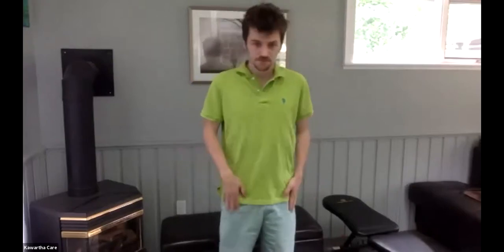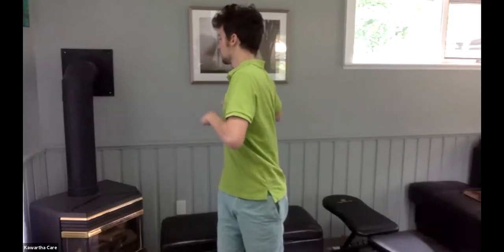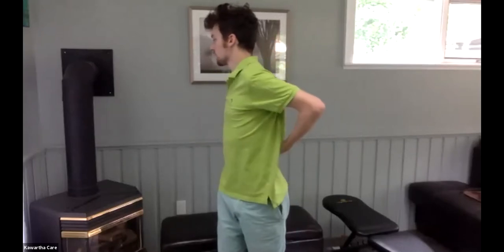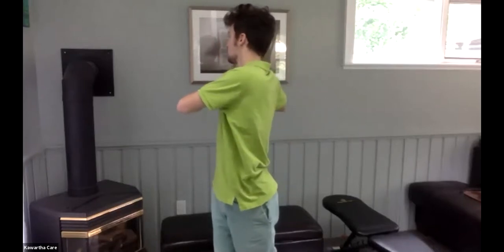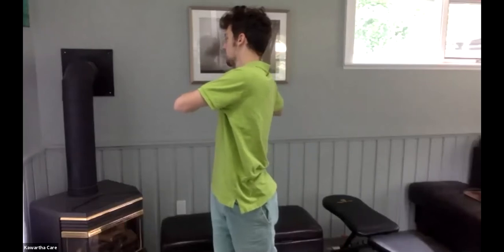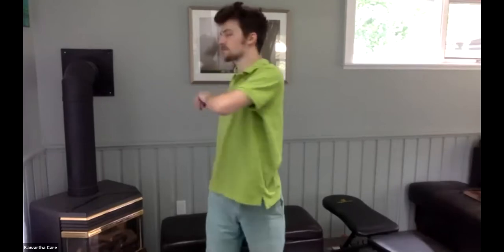So again, feet shoulder width apart. I like to hold my hands like this just because it's what I've been practicing doing. It doesn't really matter what you do with your hands. You're gonna turn to one side until you can't turn any further and you feel that stretch in your lower back, and you're gonna hold it for 15. So go 5, 6, 7, 8, 9, 10, 11, 12, 13, 14, 15.